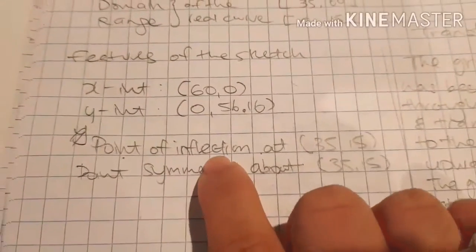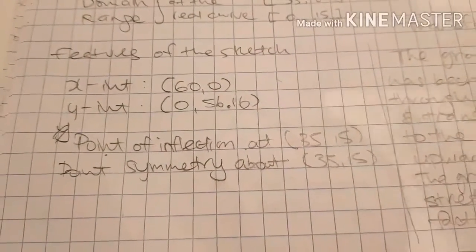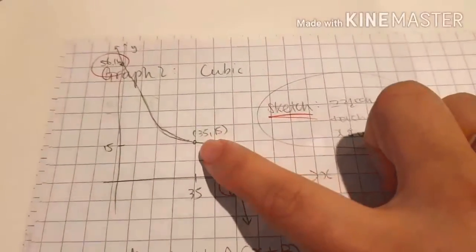And people, it's cubic, so it should have a point of inflection and point symmetry. And those two should be the same point. There you go.